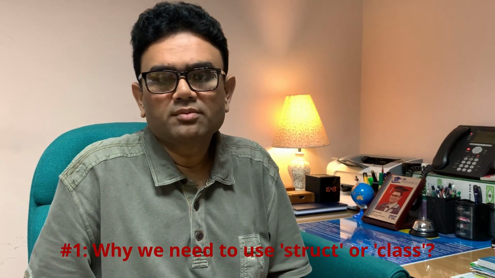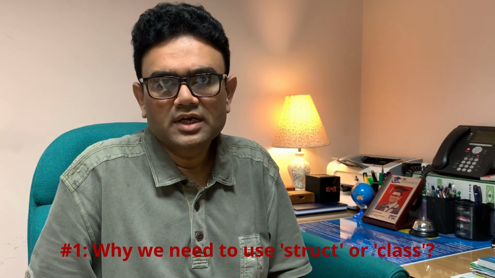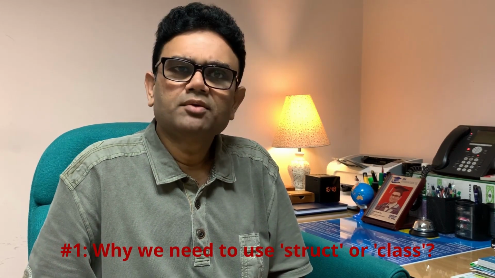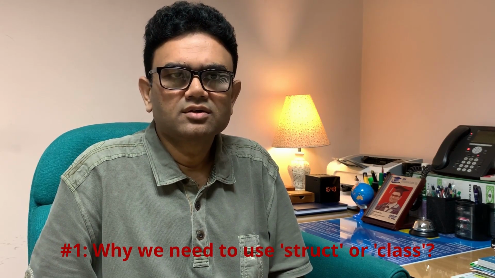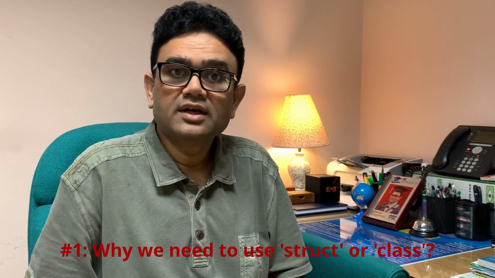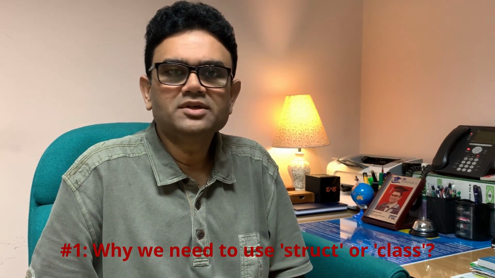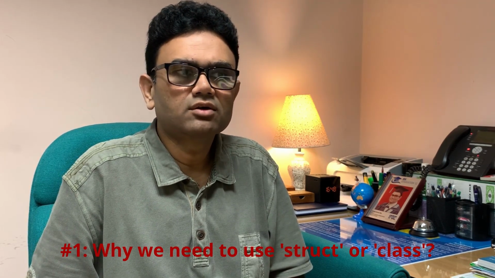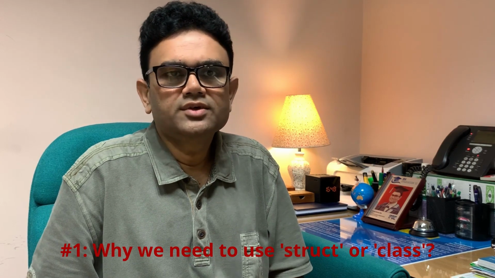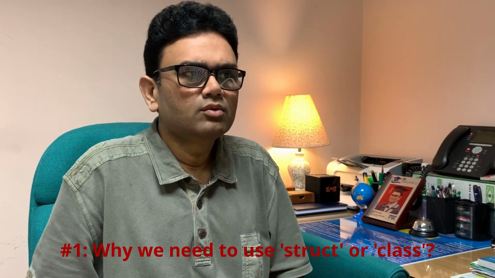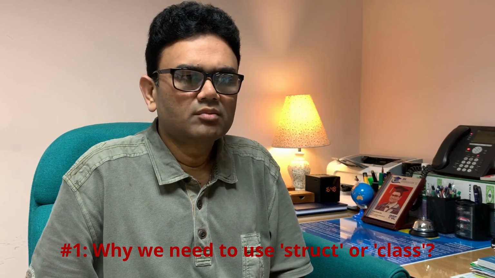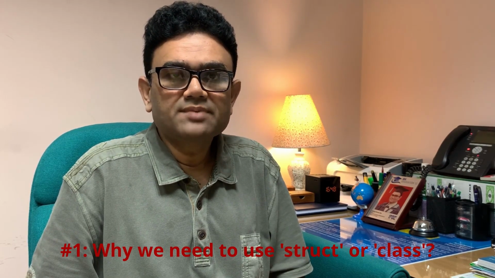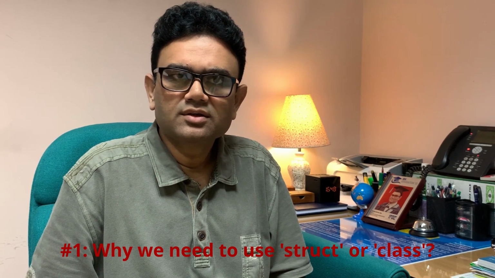First of all, let's talk about why we need a structure or class. Think about a scenario where you need to deal with 10 integers. So we can actually declare an array of integers where all the elements are of homogeneous type, in our case integers. So if we declare an array, we actually make a collection of homogeneous data. But we cannot store different types of data in an array.